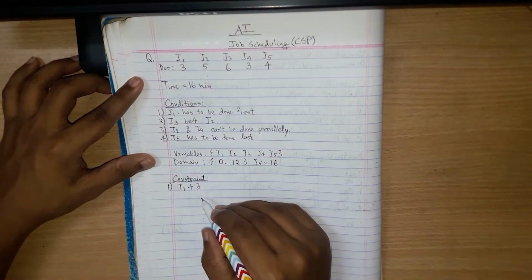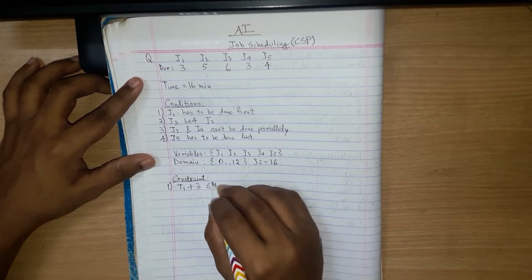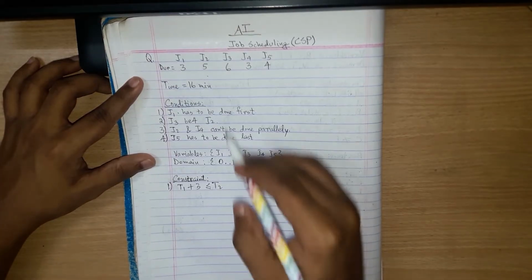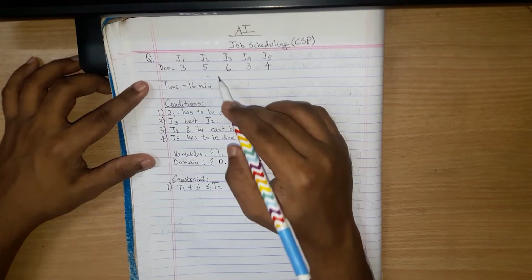So T1 plus 3 less than or equal to T2, which is job 2's time.